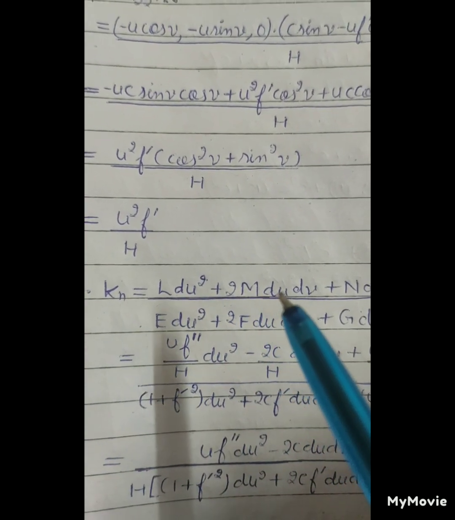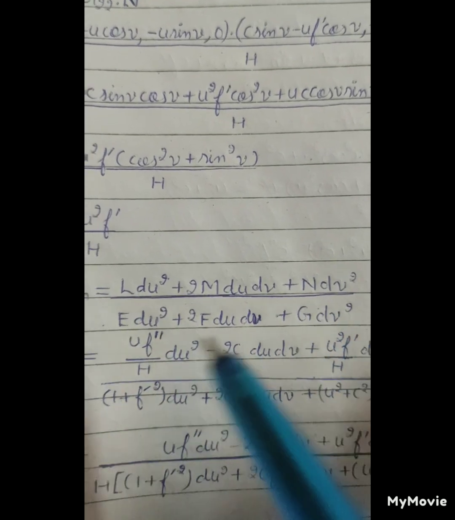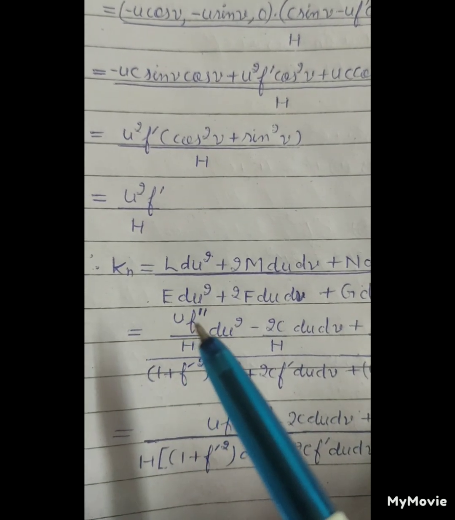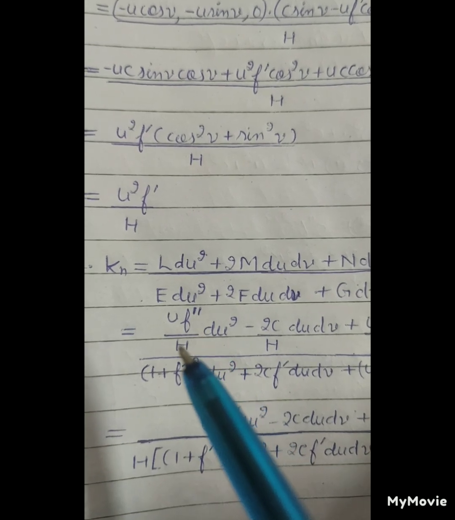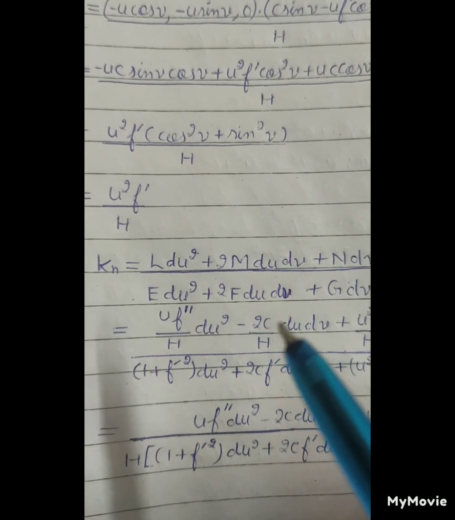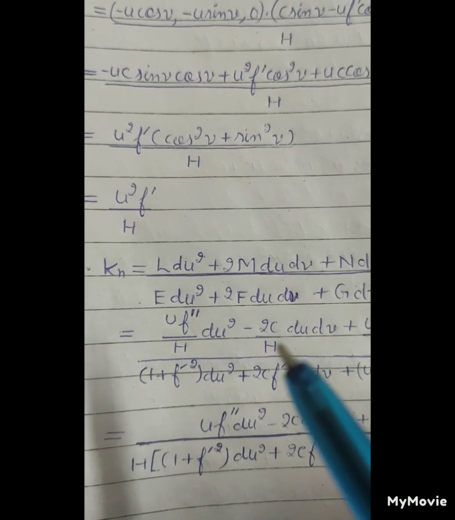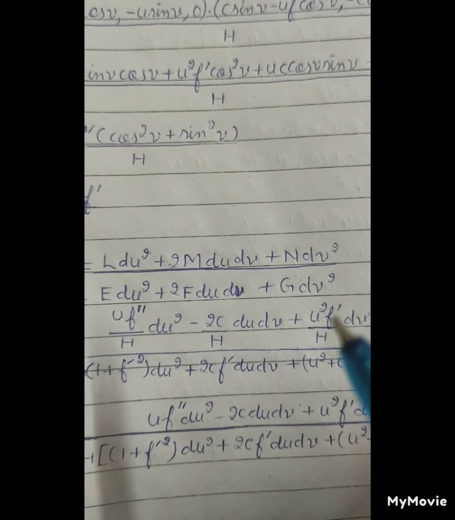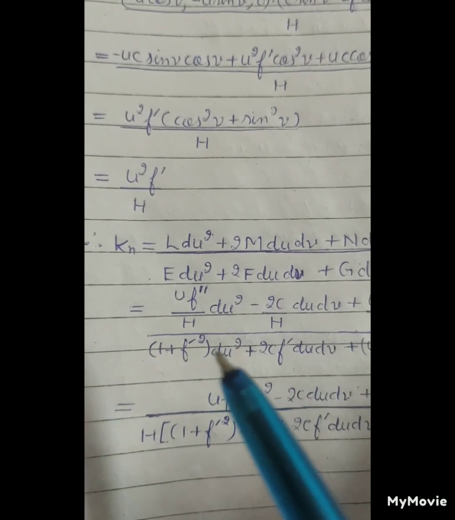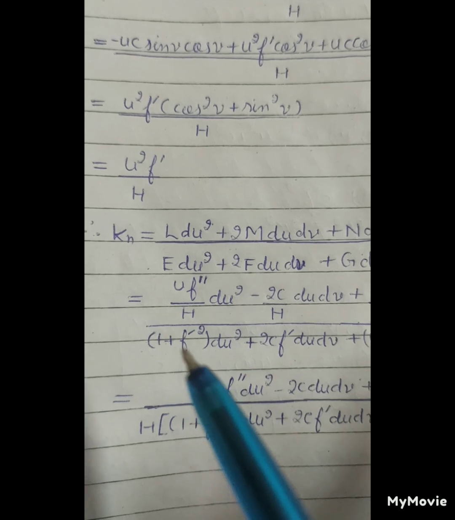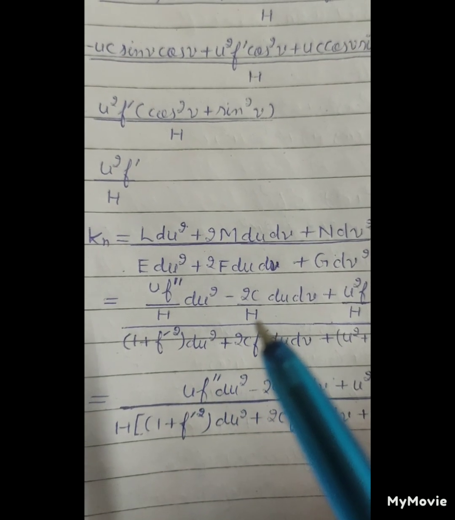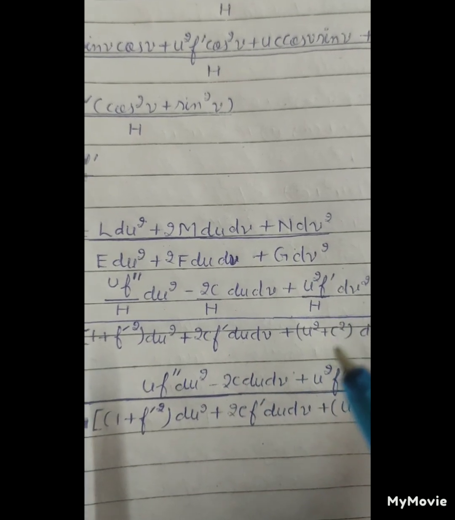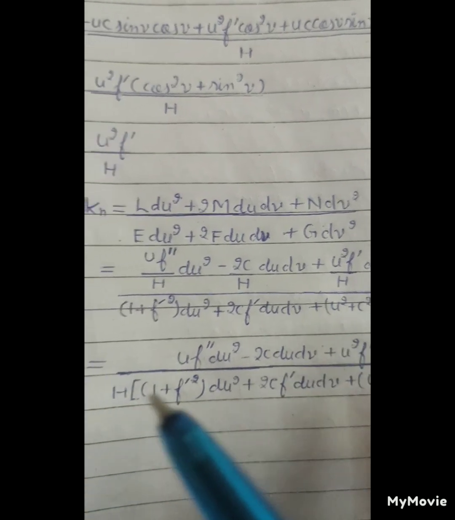So kn equals L du square plus 2m du dv plus n dv square upon E du square plus 2F du dv plus G dv square, equals u f'' upon h du square, substituting the value of m, minus 2 into c upon h du dv, plus n's value u square f' upon h dv square, upon E's value 1 plus f' square du square plus 2 into F's value c f' du dv plus G's value u square plus c square into dv square.